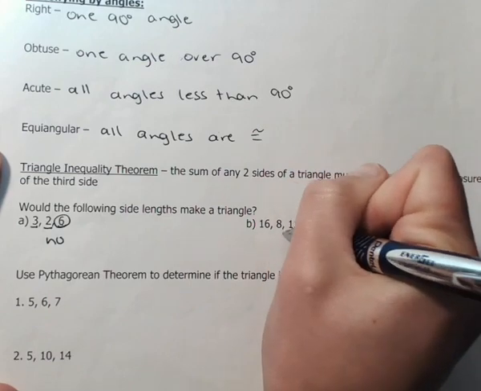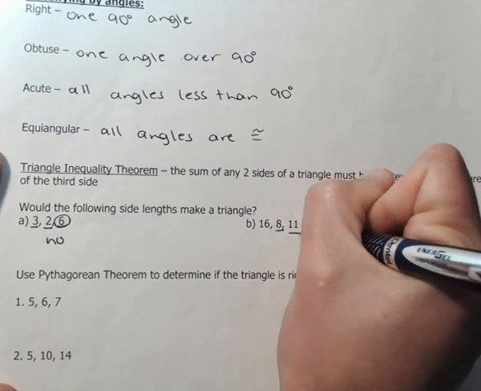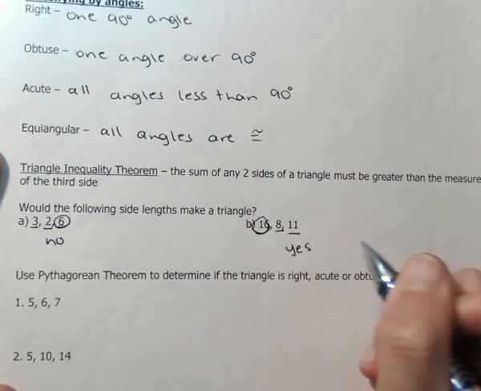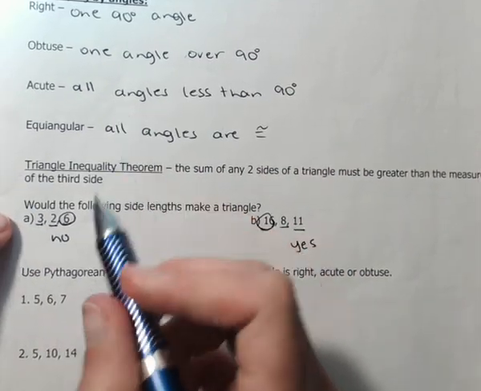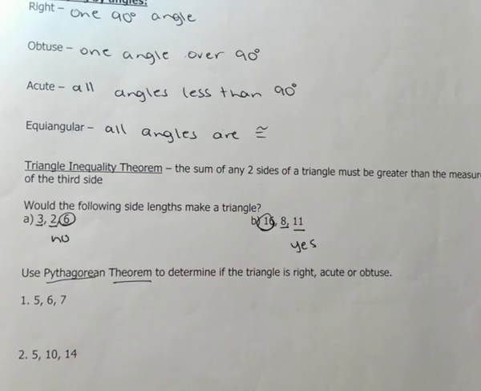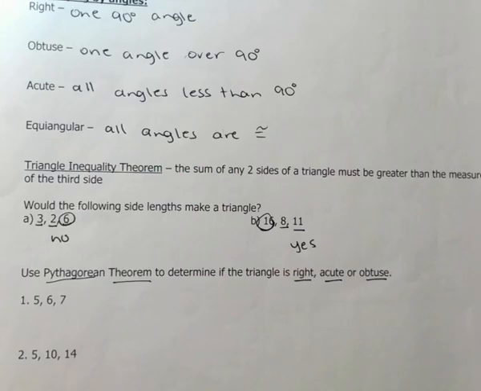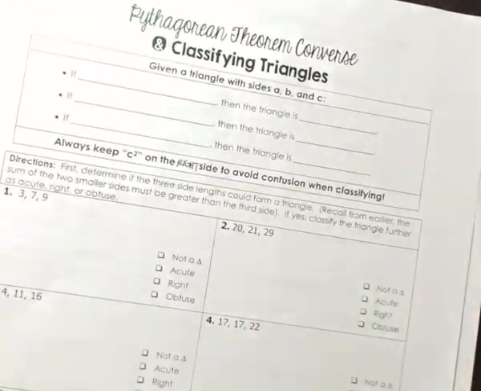Let's check the smaller two here. 8 plus 11, is that greater than our third side? Yes. Now we're not squaring anything yet, but next we're going to talk about the Pythagorean theorem. And this will determine if it's right, acute, or obtuse. So on the next sheet of paper, we're going to define what the Pythagorean theorem converse is.